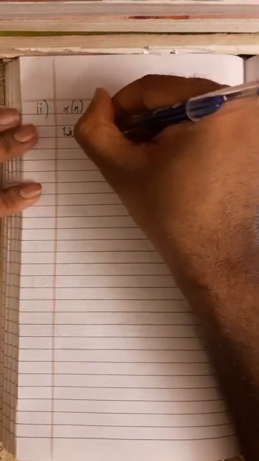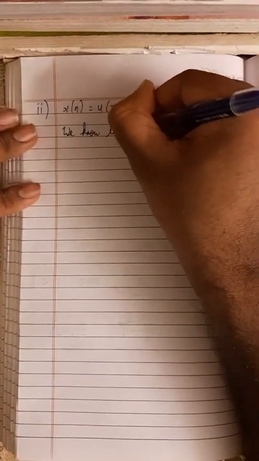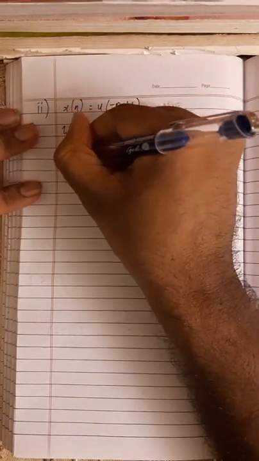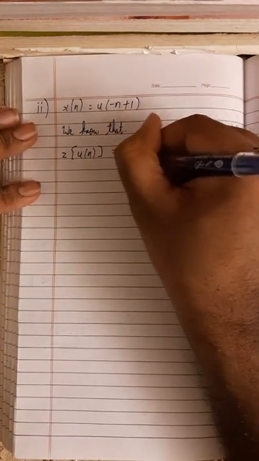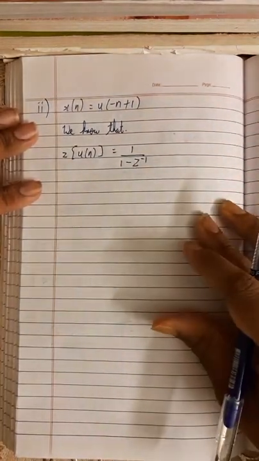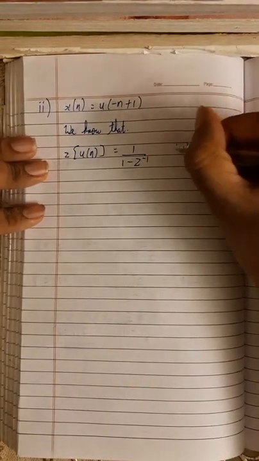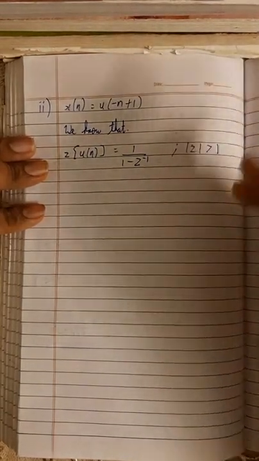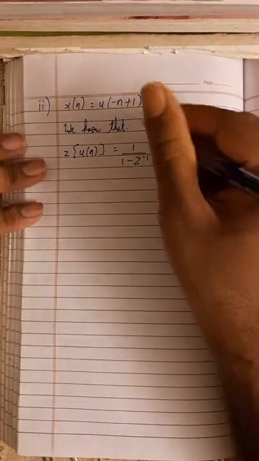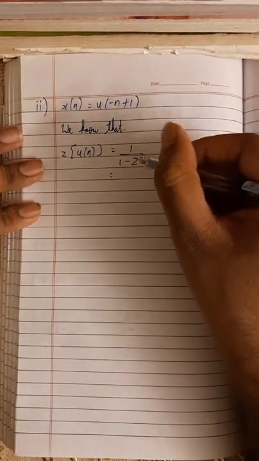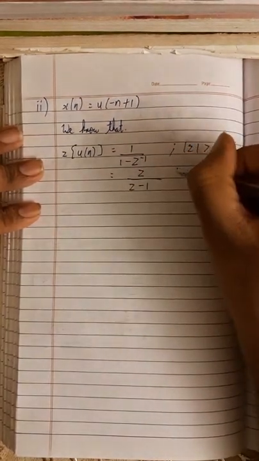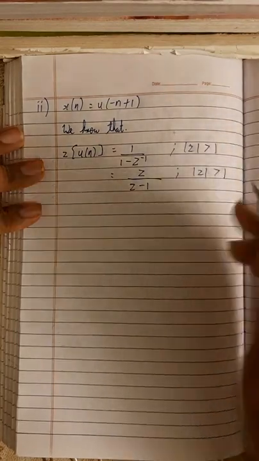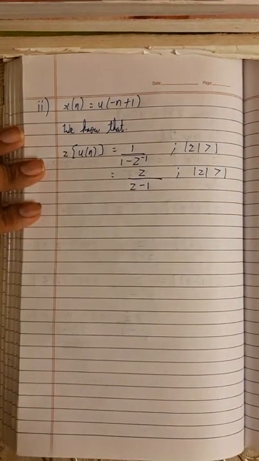Okay, so we know that the Z transform of u of n is equal to 1 by 1 minus Z inverse, where the magnitude of Z is greater than 1. Maybe I can rewrite this here itself, so I don't have to write it again. So this will become Z by Z minus 1, and the ROC is magnitude of Z greater than 1.